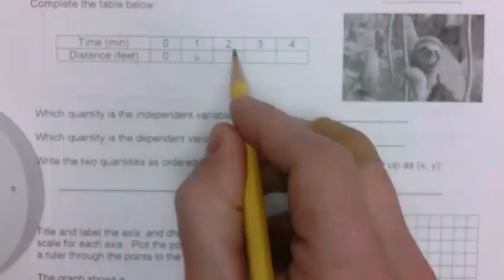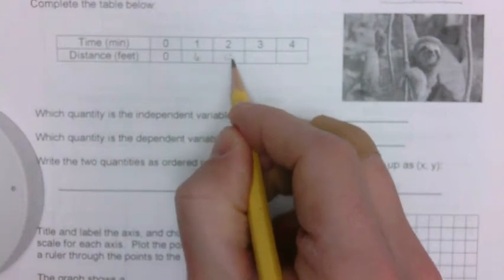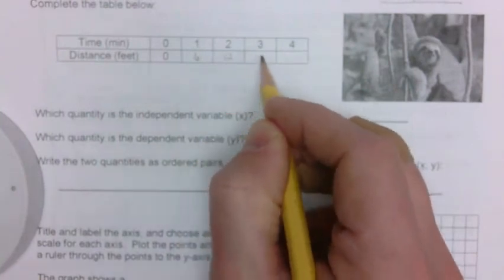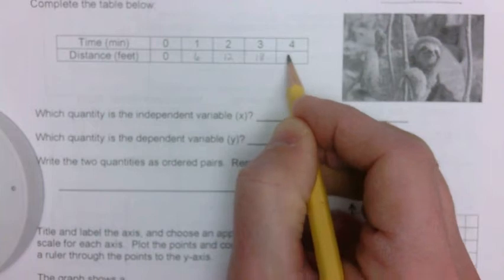All right, so in 0 minutes, the distance is 0 feet. The sloth hasn't gone anywhere. In 1 minute, the sloth has moved 6 feet because it goes 6 feet every minute. That means that in 2 minutes, the sloth goes 12 feet. 3 minutes, it would go 18 feet. And in 4 minutes, it would go 24 feet.